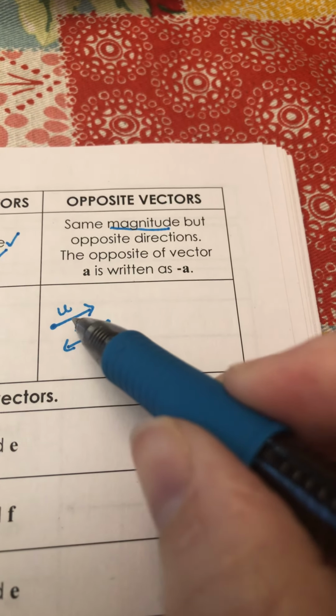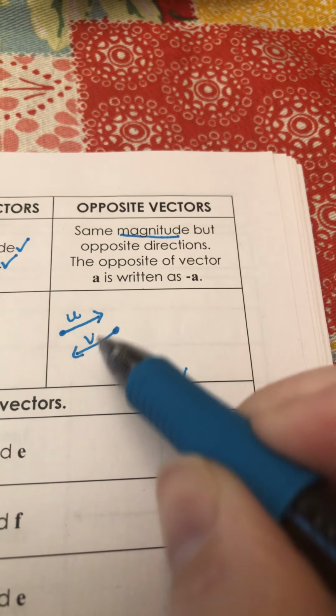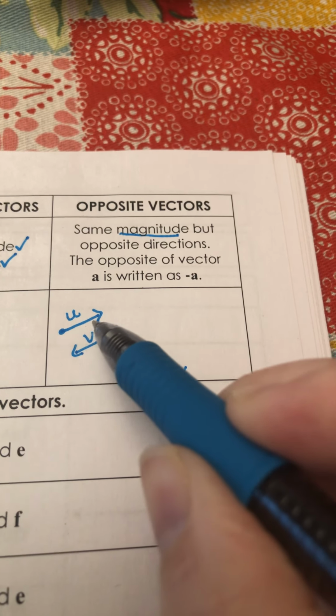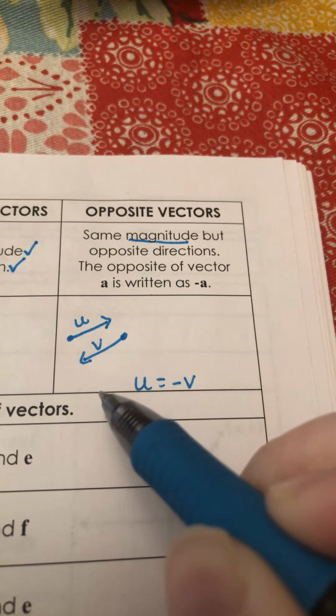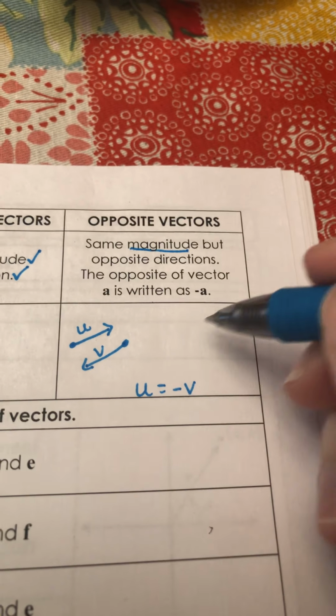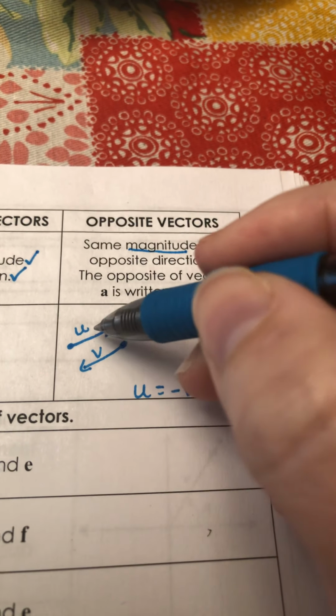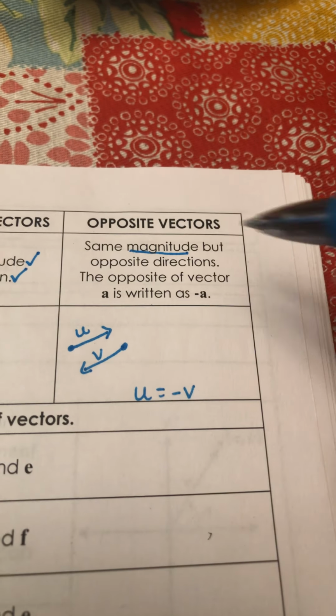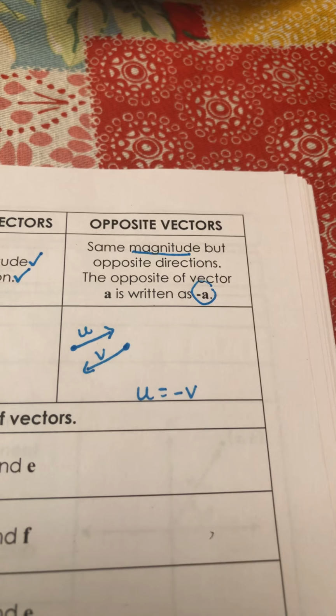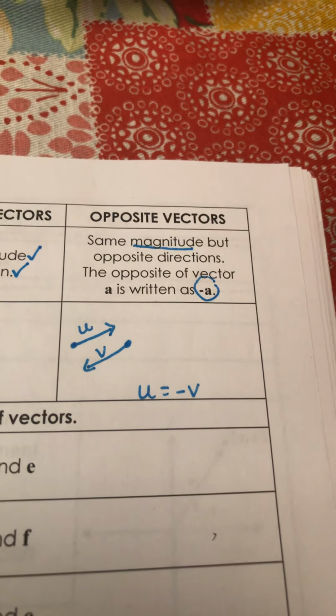Vector U, vector V, they are going in opposite directions. This one's pointing to the right, this one's pointing to the left. However, they are the same length. So if you have opposite vectors, you could say U is equal to negative V, or V is equal to negative U. Opposites are a change of sign, okay?